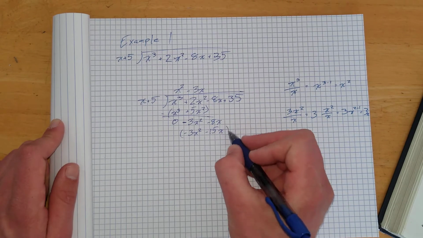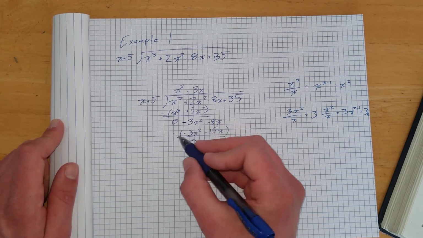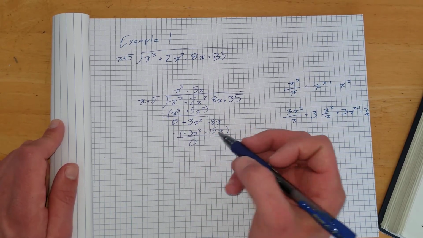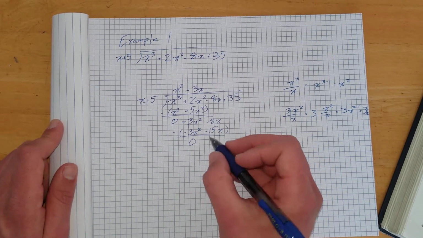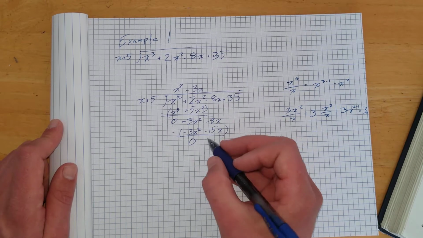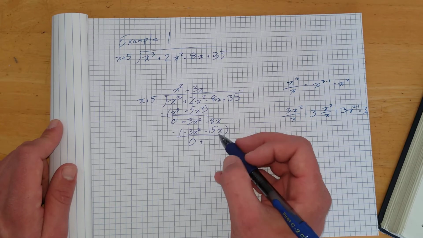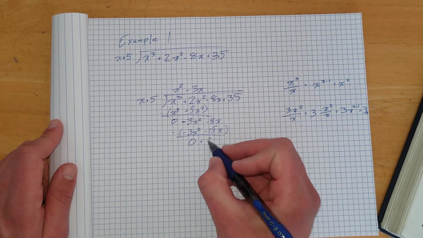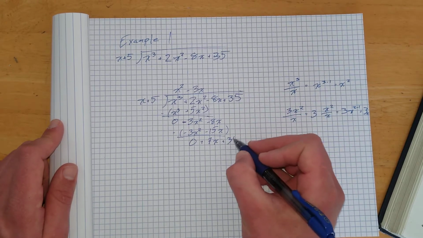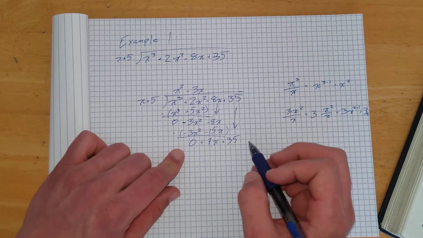And again, I'm going to subtract this whole thing. Negative 3x squared minus negative 3x squared is like saying negative 3x squared plus 3x squared. So that's going to give me 0. And then I'm doing negative 8x minus negative 15x. That's like saying negative 8x plus 15x. So that will be 7x. So 7x, bring down the 35. I'm bringing down the 35, brought down the negative 8x last time.